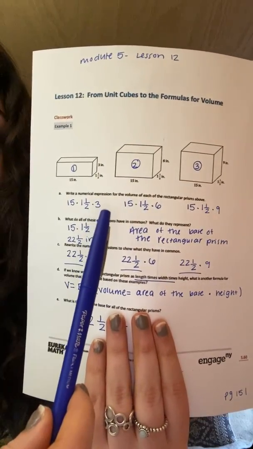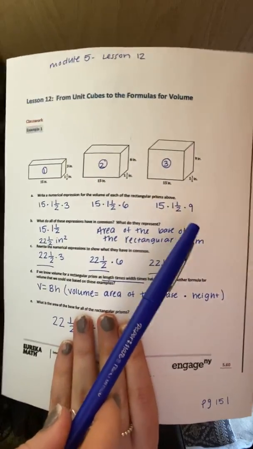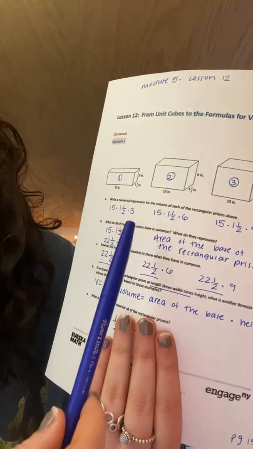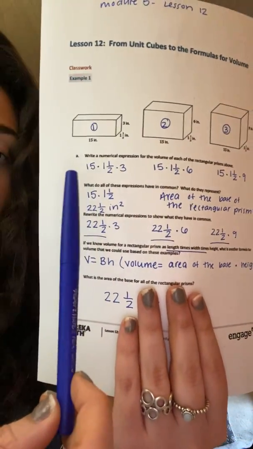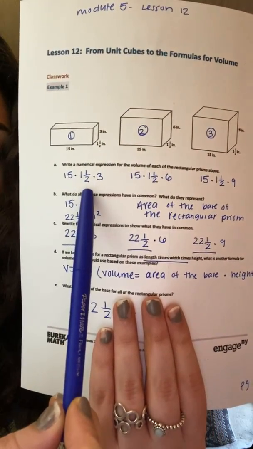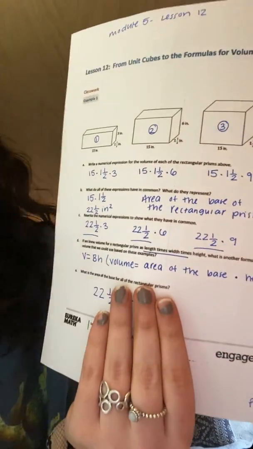They all have different heights. The height for this one is 3, this one is 6, this one is 9. So they don't share their heights in common, but they do share their lengths and their widths. All of their lengths were 15, and all of their widths were 1 1/2. So you see how I did that.